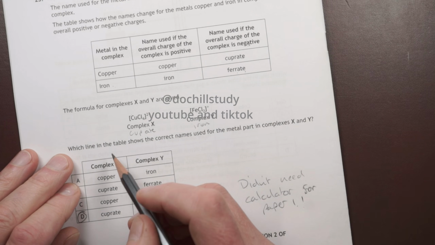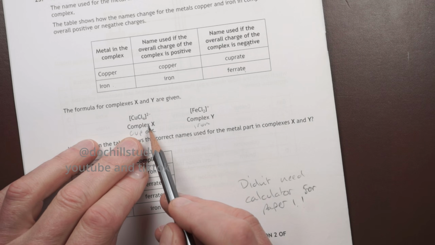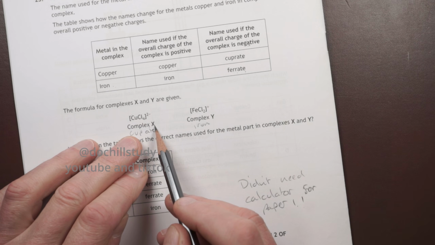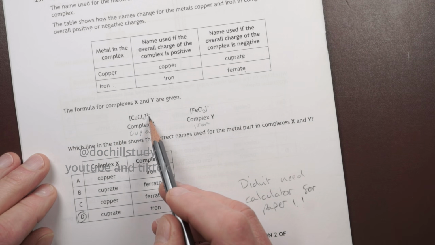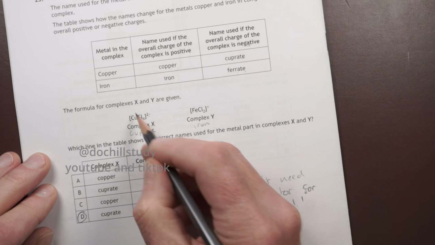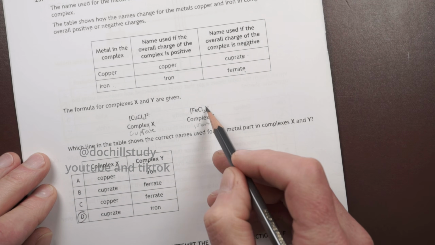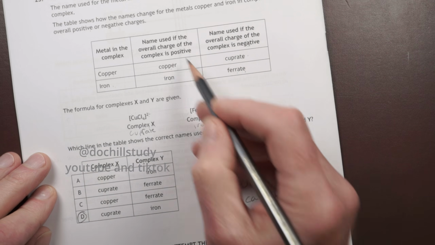All right, so formula for complexes X and Y are given. Here's complex X, and all we really have to do here is look at the charge, right? If the overall complex is negative, it's going to be cuprate, right? The metal is copper, and it's negative, so it's cuprate. And this is the overall charge is positive. It says overall charge is positive.